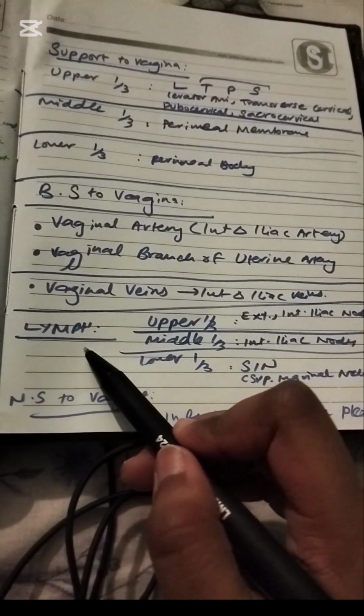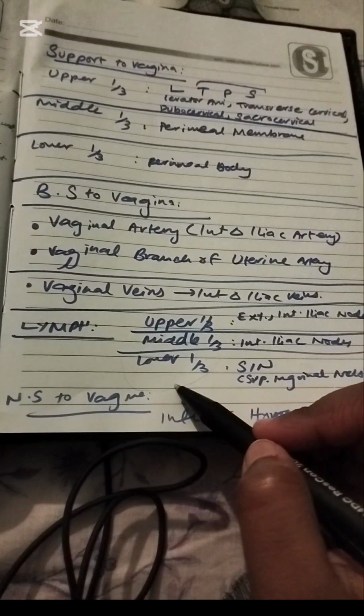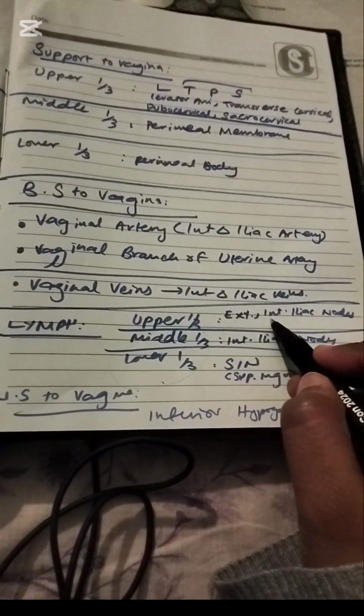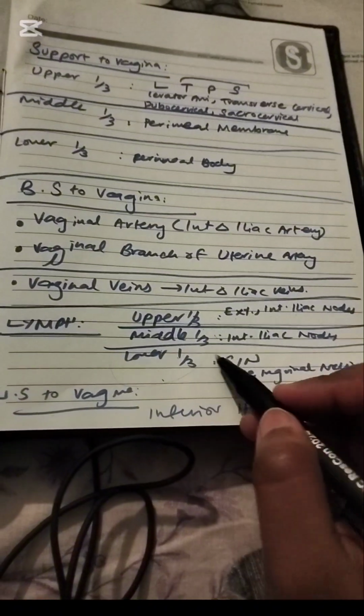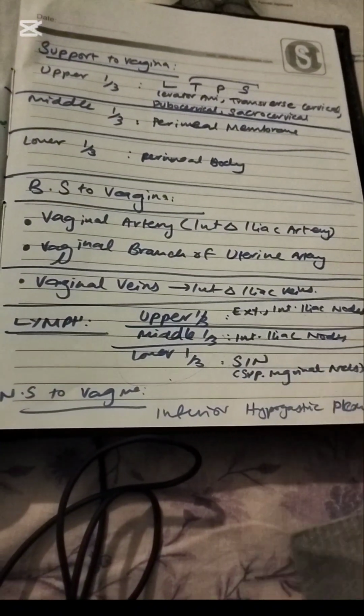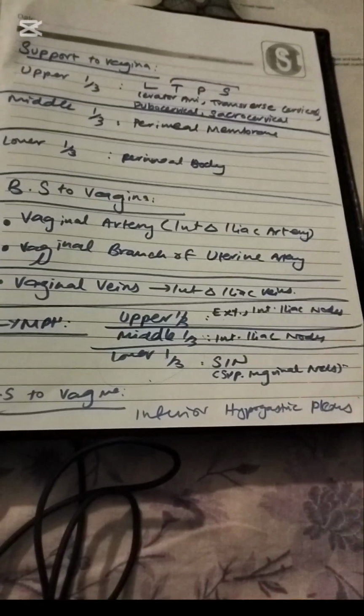The lymphatic drainage is also for the upper 1/3, middle 1/3, and lower 1/3. The upper 1/3 drains to the external and internal iliac lymph nodes, the middle 1/3 only to the internal iliac lymph nodes, and the lower 1/3 to the superficial inguinal lymph nodes. Now let's talk about the nerve supply to the vagina, which is the inferior hypogastric plexus.